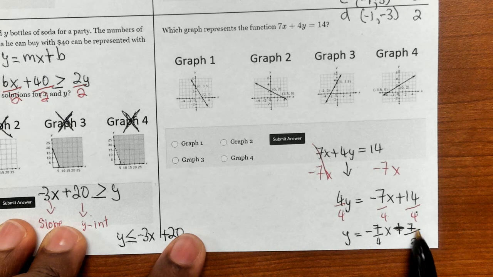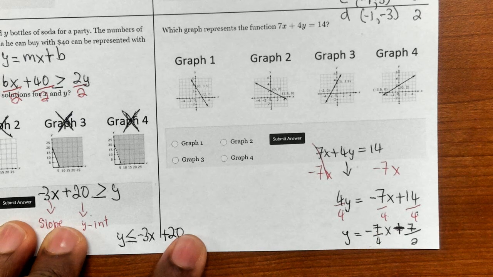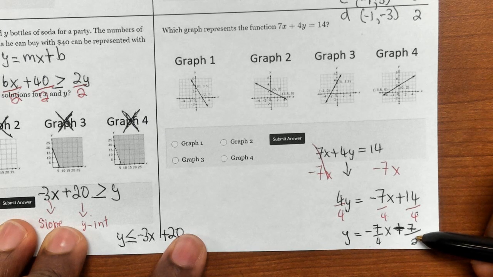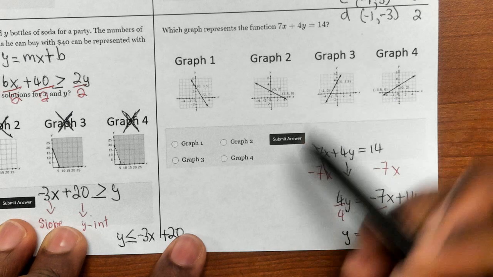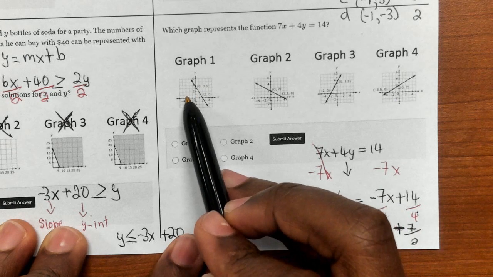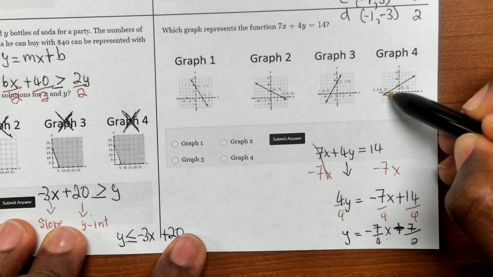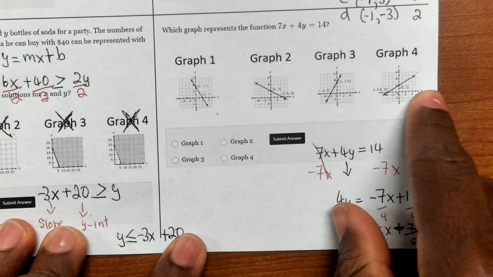So in this case, guys, this is hard to evaluate. So what we're going to do, guys, is evaluate the slope. All right? So to find that slope, guys, firstly, we can evaluate that it needs to have a negative slope. All right? Because again, this is going down 7 times, right 4 times. The only ones that have a negative slope are graph 1 and graph 2. These have a positive slope because this line is going up, this line is going up. These are going down, so this is a negative slope, these are positive slopes.